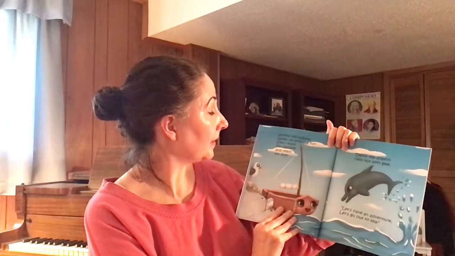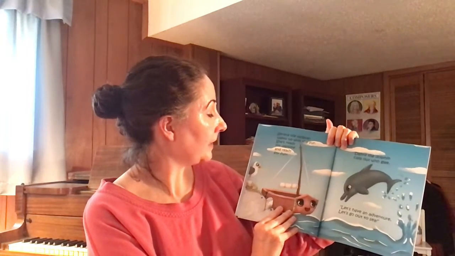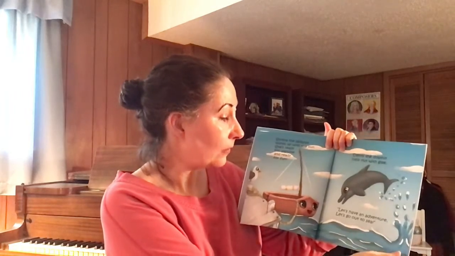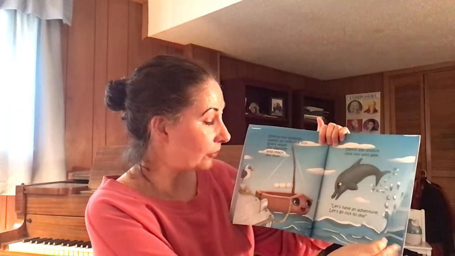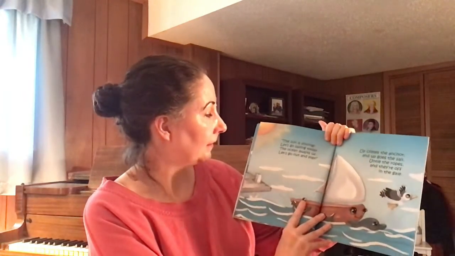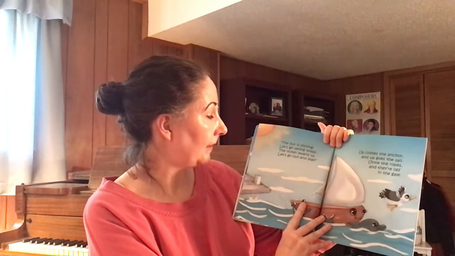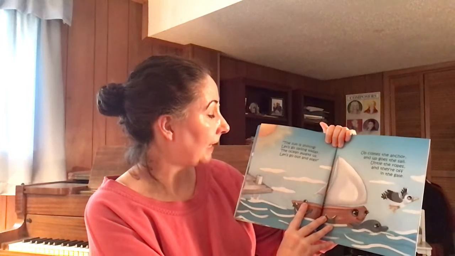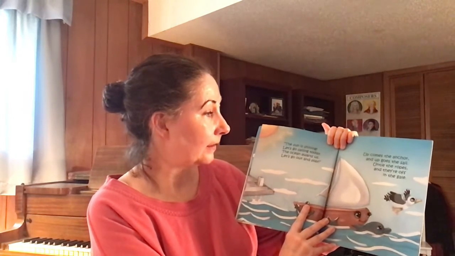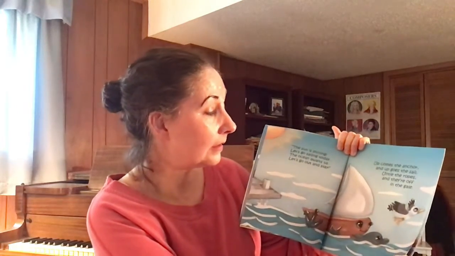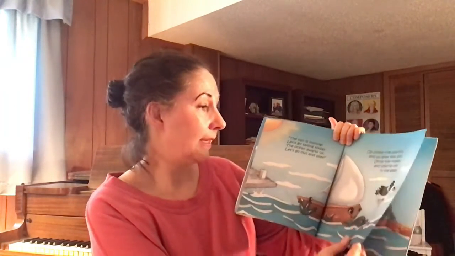Serena the sailboat wakes up with the sun. She's ready for daytime and ready for fun. Danny the dolphin calls out with glee, let's have an adventure, let's go out to sea. The sun is shining, let's go sailing today. The ocean awaits us, let's go out and play. Up comes the anchor and up goes the sail. Untie the ropes and they're off in the gale.